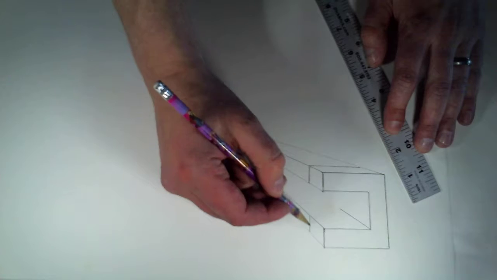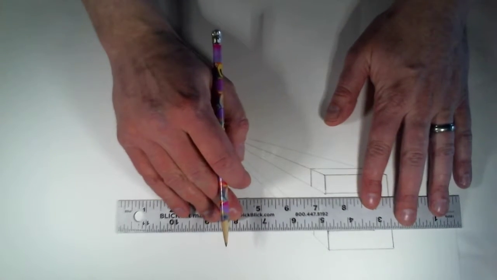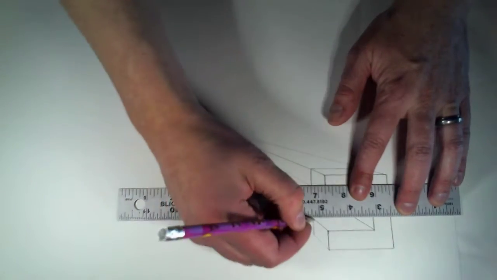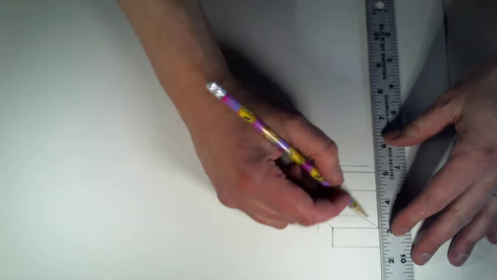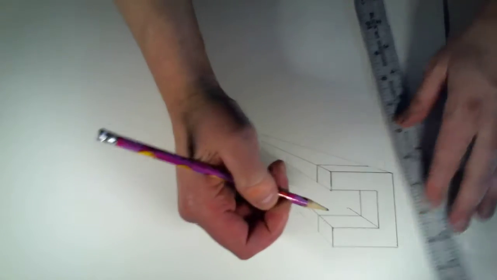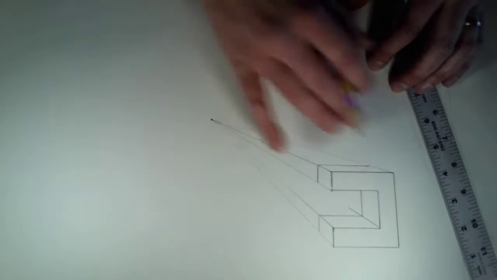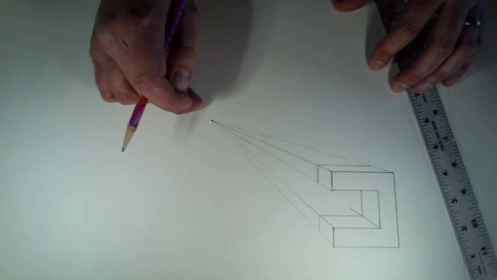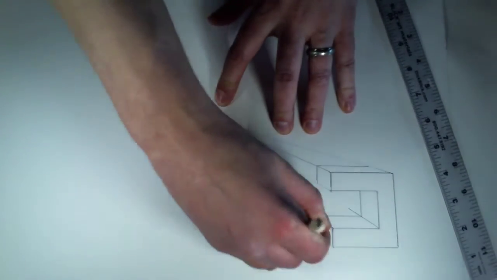Now that we have this little bit of information, we can complete the inside part. So I'm going to take my ruler, slide it down to right about there, stop, and then I will slide it down to here. So there is my C, my first letter, in 1 Point Perspective. We have all these extra remaining lines, so I'm just going to go through and erase those.